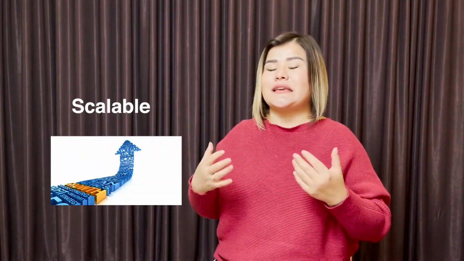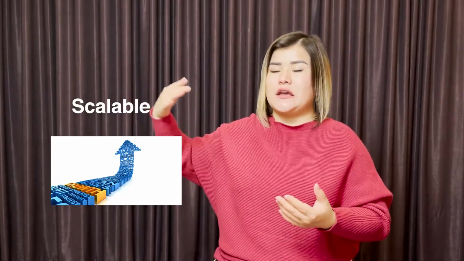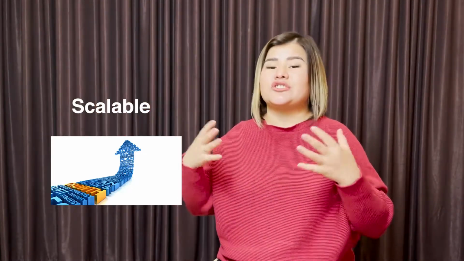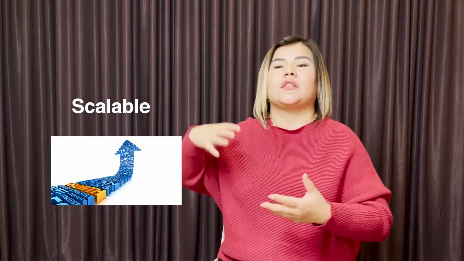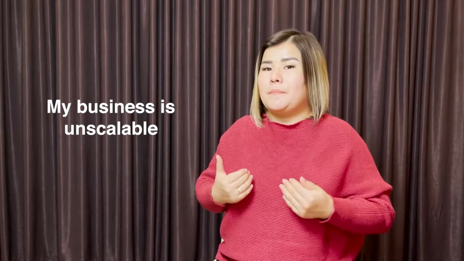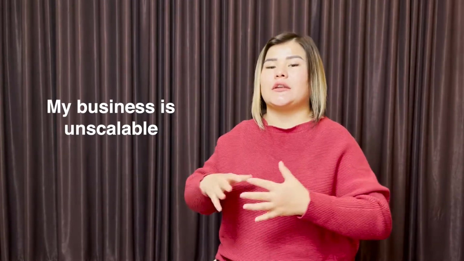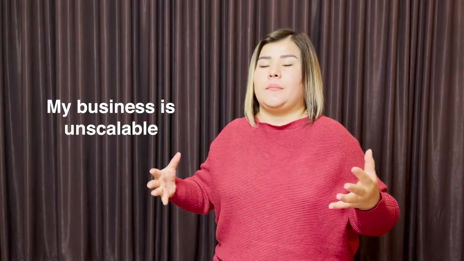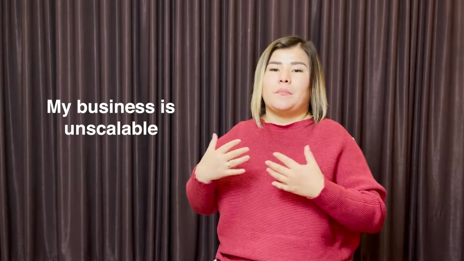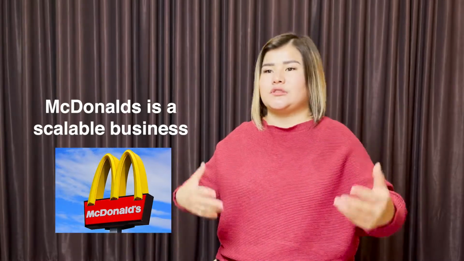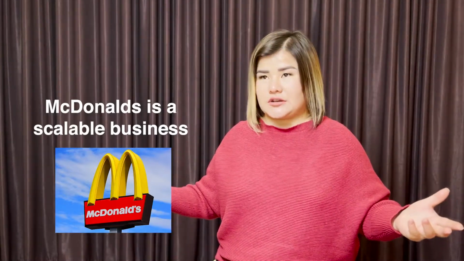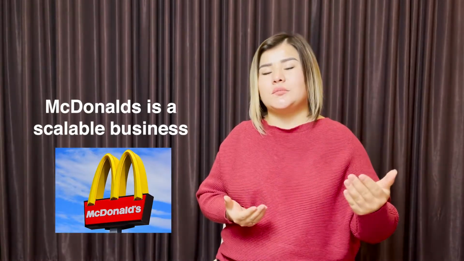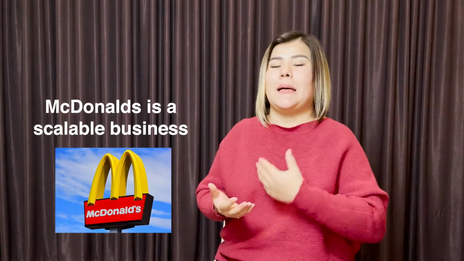And the final word is scalable. When something is scalable, you can upscale it. You can make it bigger. It can be changed in size and can climb higher. For example, my business is unscalable. It cannot be grown bigger because of the human resources. But some things are scalable. For example, McDonald's is a scalable business because you can just open McDonald's in different places, which is actually happening in the world, right? So scalable is something that can become bigger.